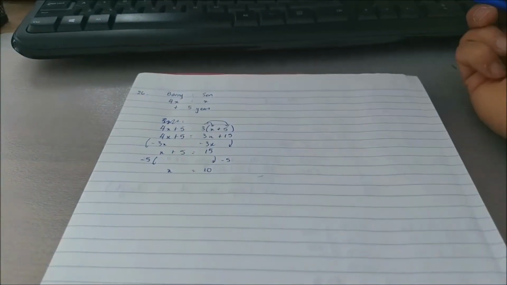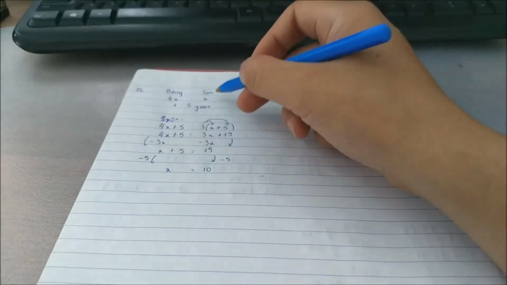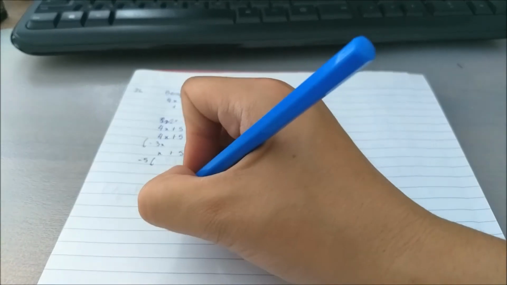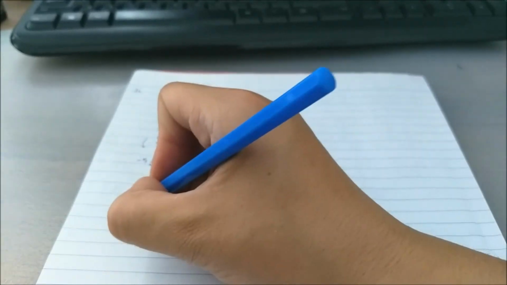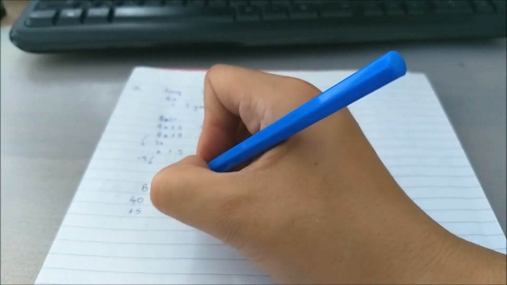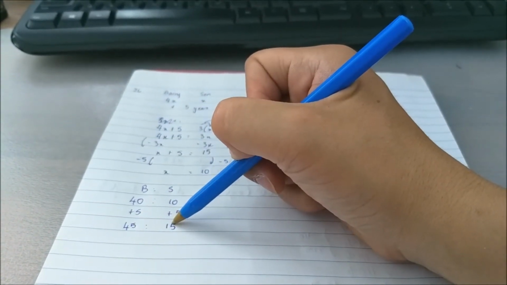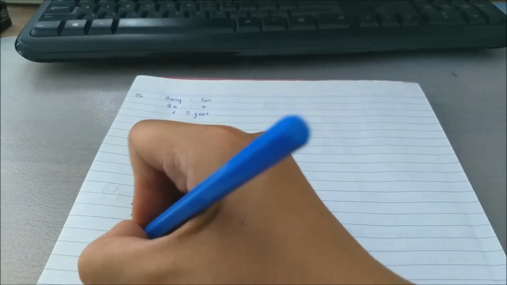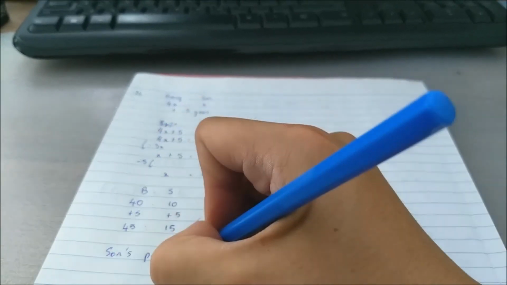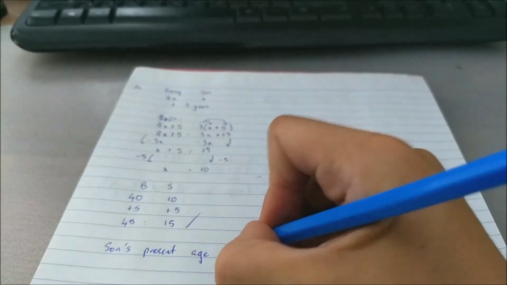Okay, and if you're not sure if you got the answer correct, just get your answer, put it back into the original equation to see if it makes sense. So Barry and his son. So if his son is x, he's 10 years, his dad would be 40 because his dad is 4 times his age. And then we're going to plus 5 because in 5 years' time, what happens? In 5 years' time, the son will be 15 years old, his dad will be 45. So is this number 3 times this number? It is. Okay. So then I'm just going to write son's present age is 10 years old.